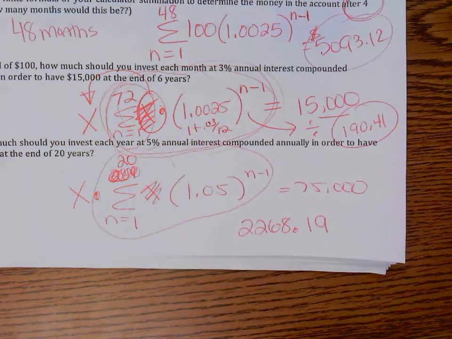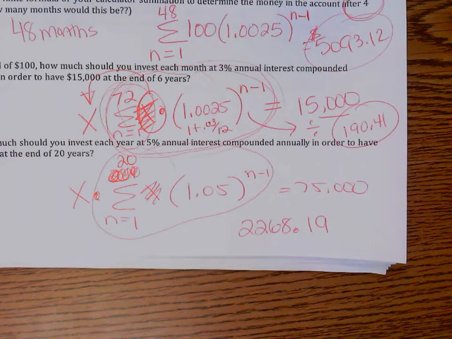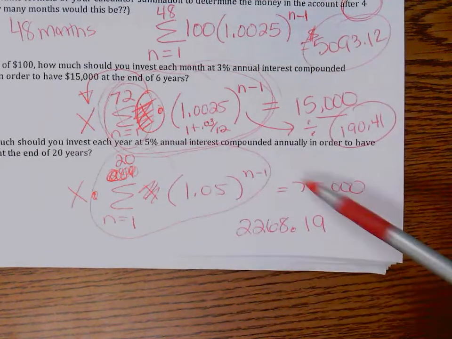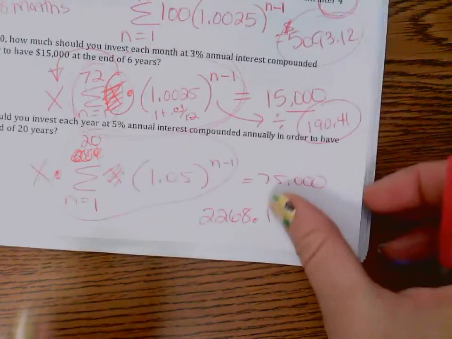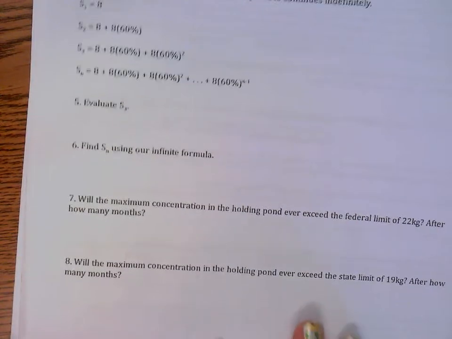So to me, this is one really applicable use of the geometric series, because people don't just invest $100 and hope that they have enough when they retire. They invest $100 every single month or every single paycheck so that they have enough when they retire. So it would be pretty cumbersome to calculate the interest a different way. This allows you to figure out how much you need to invest so that you have the right amount at the end.